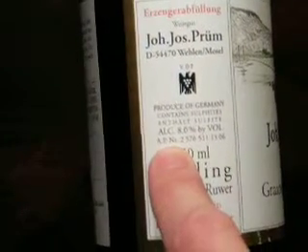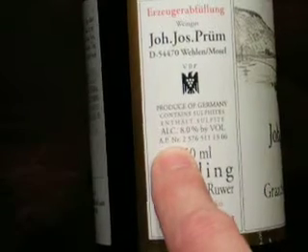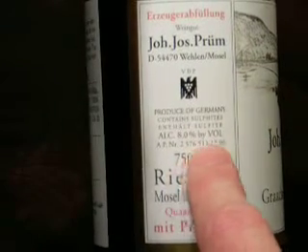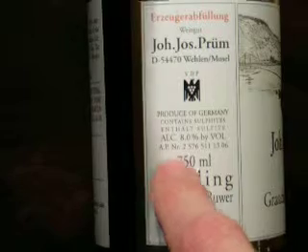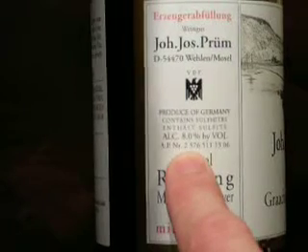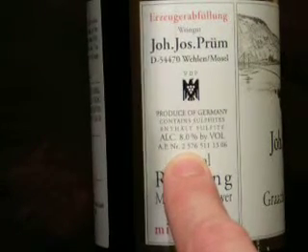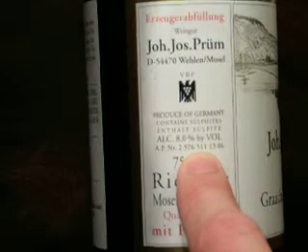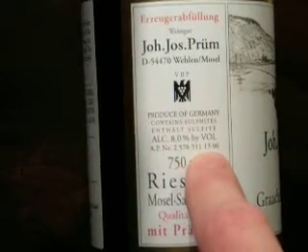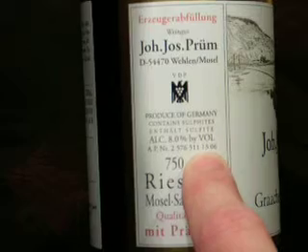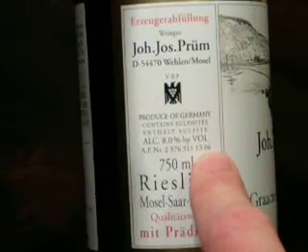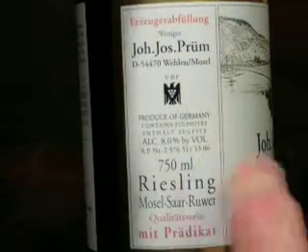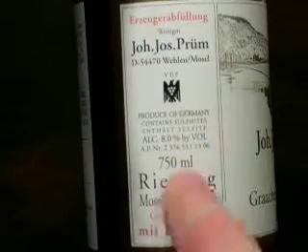And then finally you can see what's called the AP number. And this AP number is a very complicated set of numbers which indicates the village where the wines were submitted for tasting, the producer's number, the order in which the wines were submitted for approval, and the year in which the wines were submitted.